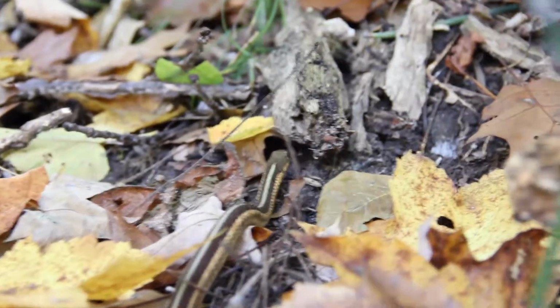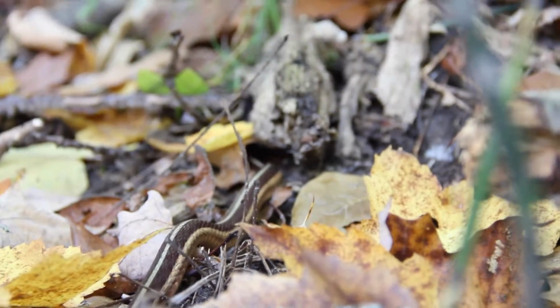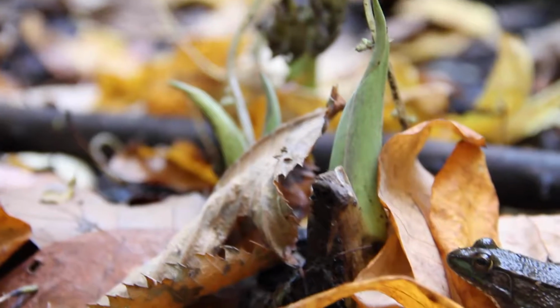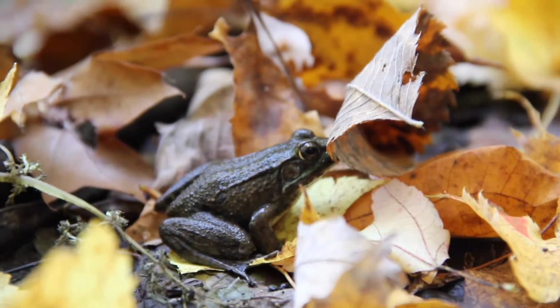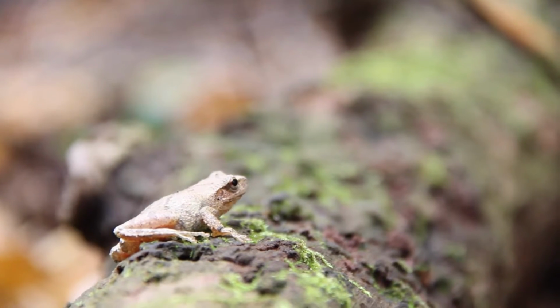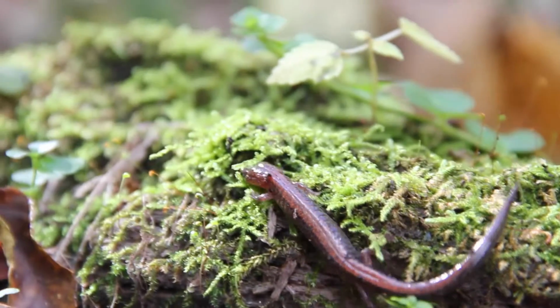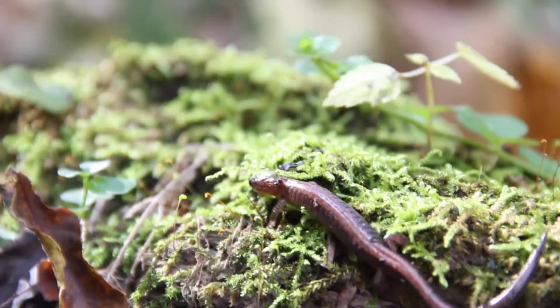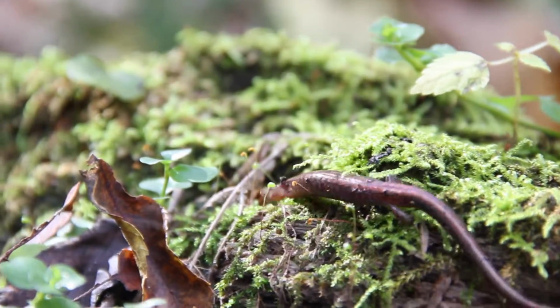These productive environments provide a home for many neat North American critters such as the garter snake, the northern green frog, the spring peeper, and the red-backed salamander. All of these organisms rely on this area's wet conditions and abundant food supply.